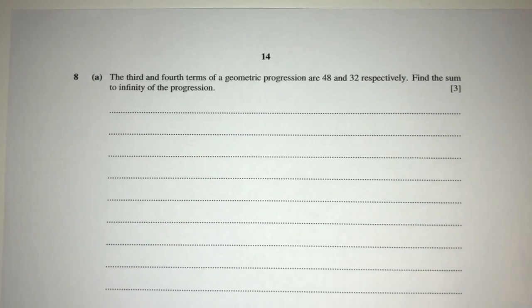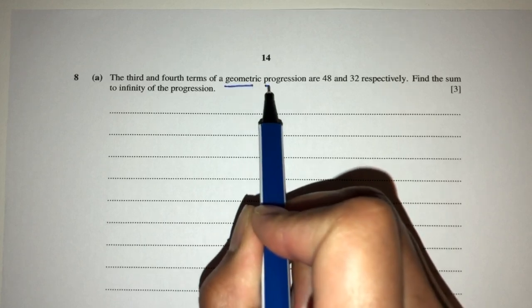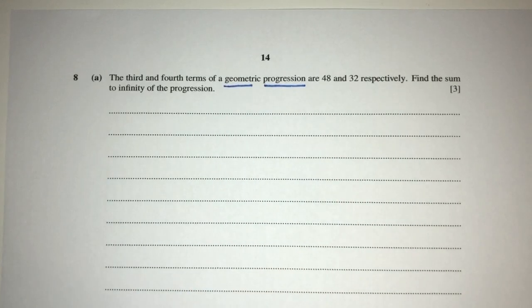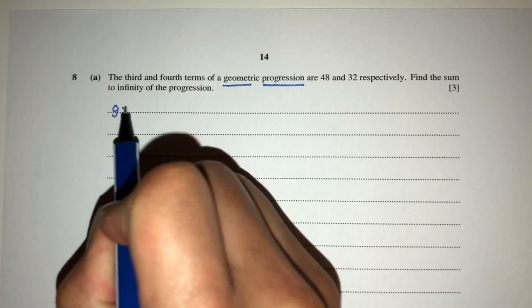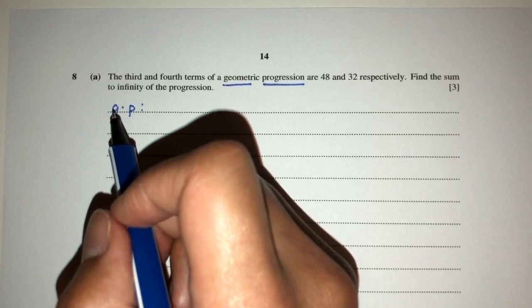Now let's move on to question number 8. The third and the fourth terms of a geometric progression. So now you know this is the type of progression we have. Let's write down the formulas we know. So for a geometric progression, what do we know? We are given a list of formulas.